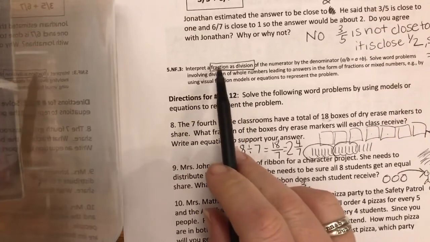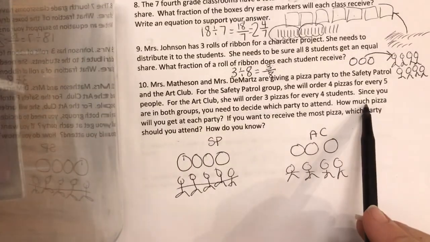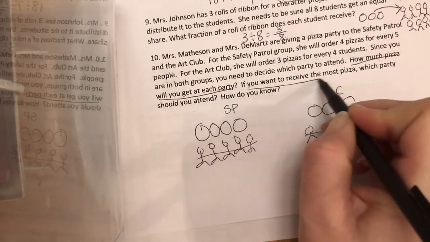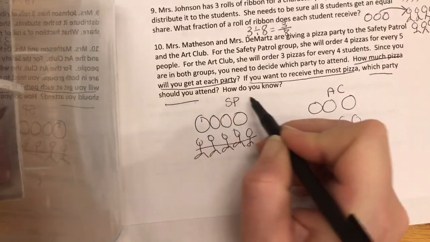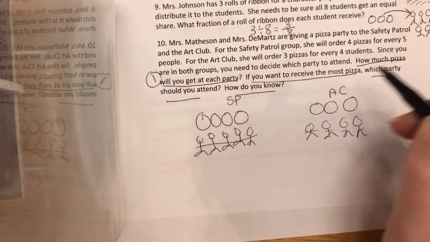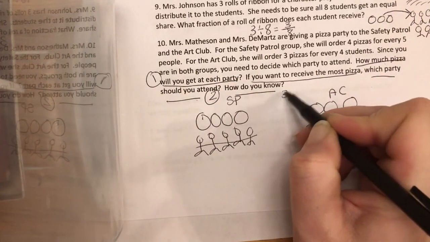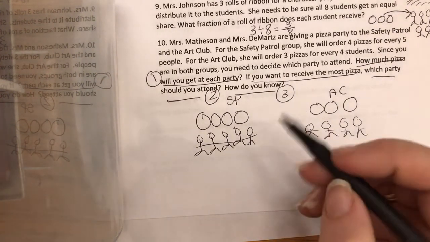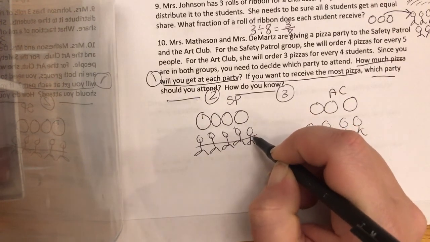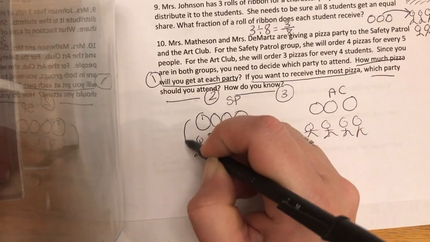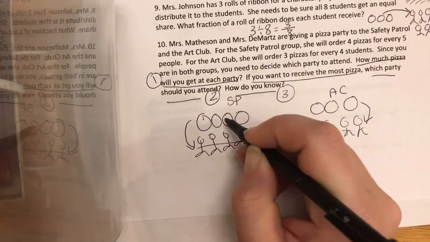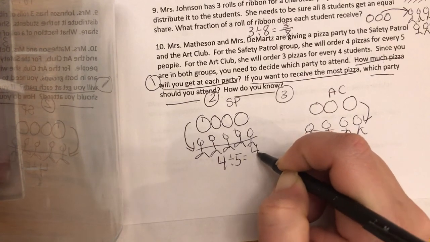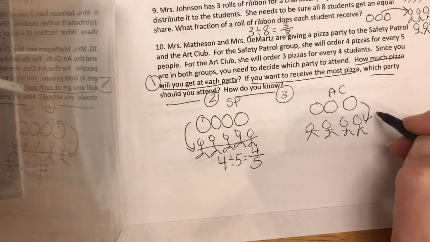This is still a fraction as division problem. So how much pizza will you get? If you want to receive the most, which party will you attend? How do you know? There's 1, 2, 3 questions. I'm not going to miss answering a question. Am I going to give pizzas to students, or am I going to take the students and cut them up onto the pizzas? No, pizzas to students. So 4 divided by 5 equals 4 is the numerator, 5 is the denominator.